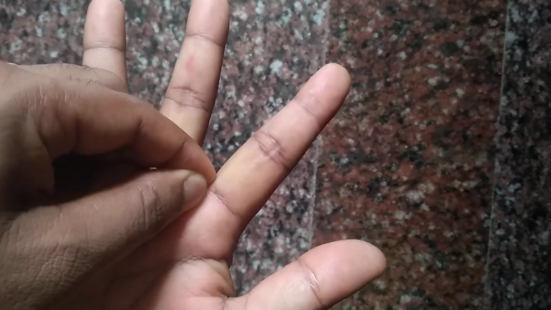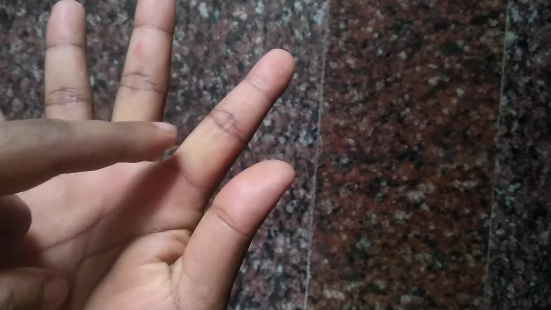It is caused by the palmar interosseous muscles. The first palmar interosseous causes adduction of the thumb. Don't worry about that. The second palmar interosseous causes adduction of the index finger. The third palmar interosseous causes adduction of the ring finger. The fourth palmar interosseous causes adduction of the little finger. So the first one causes adduction of the thumb. The second causes adduction of the index finger. The third one causes adduction of the ring finger. The fourth one causes adduction of the little finger.